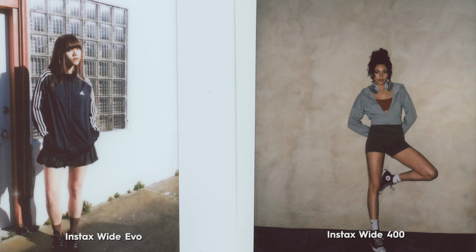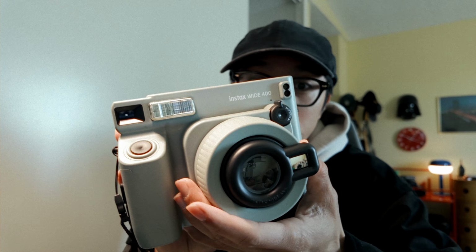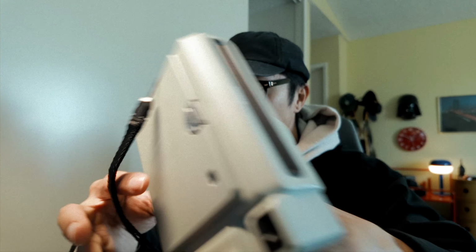You give it a go there. But if you just want to shoot analog, if you want that fully analog experience, just shoot with the Instax Wide 400 or the previous models. Any camera that's not hybrid. If you want that fully analog experience, shoot with this camera.